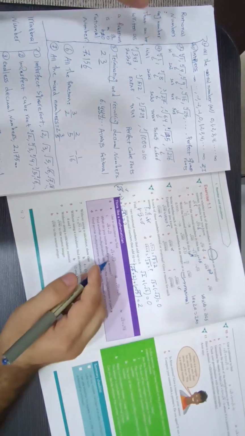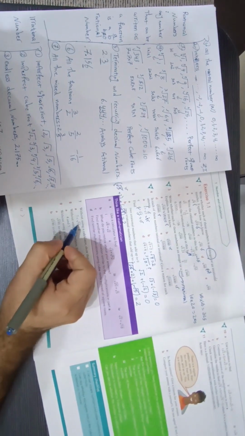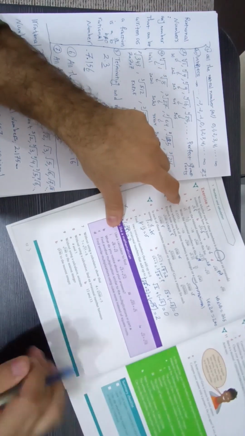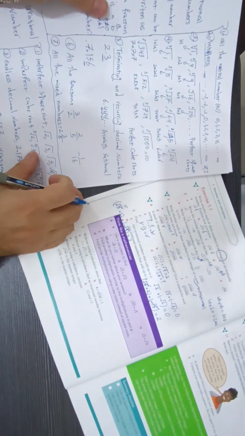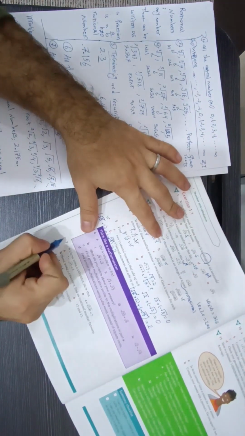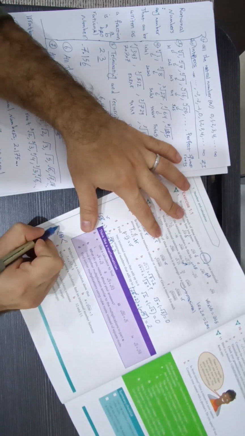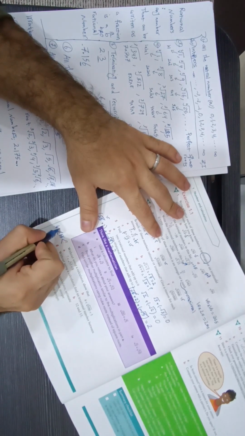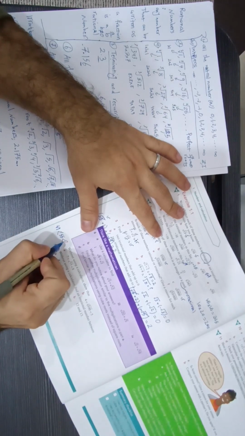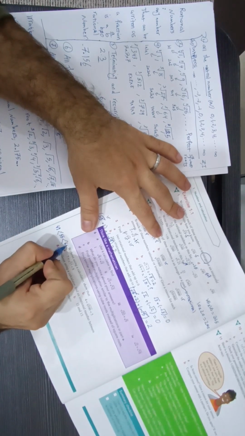So it is clear. You know why? Square root of 55, you know that, let's come to here. 55 is between two perfect squares. One of them is less than 55, which is 49. The other one is greater than 55, which is 64.